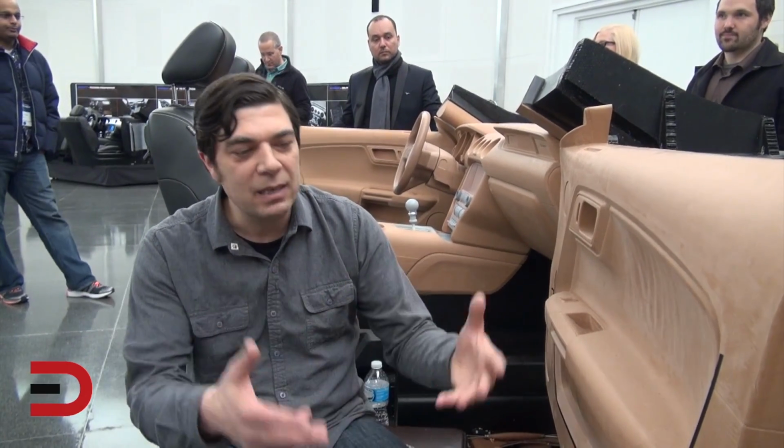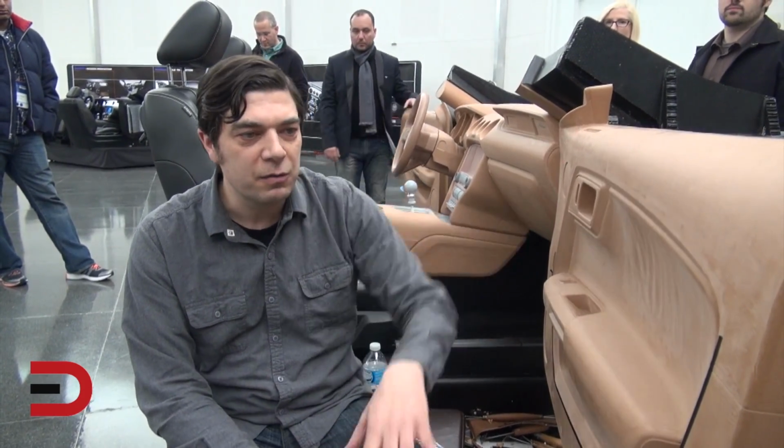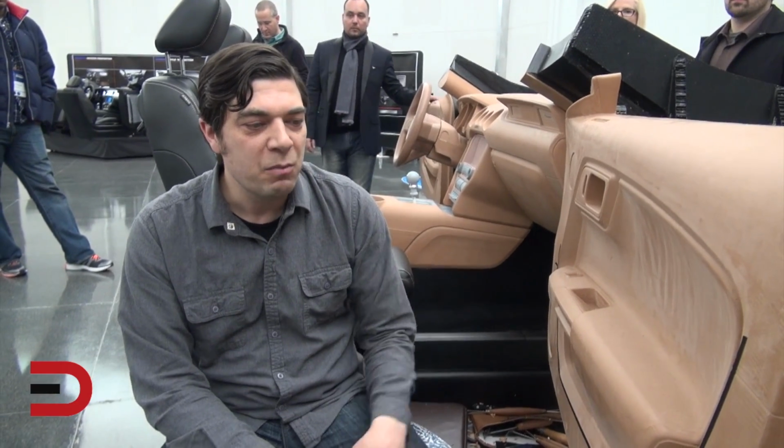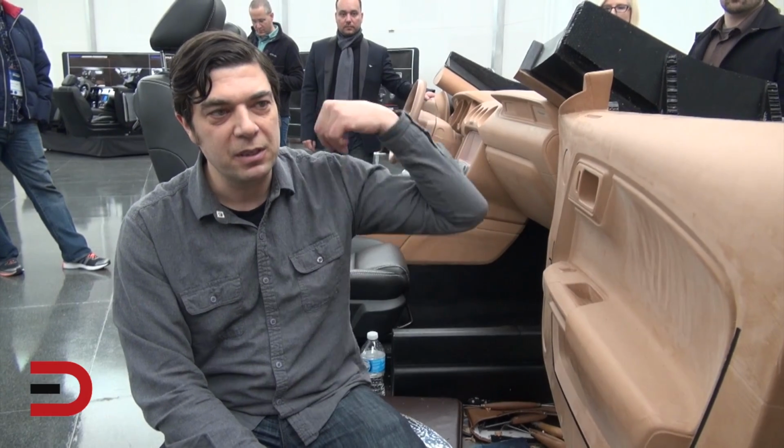So we always document those changes, and then we keep refining until we get to an end point where we're happy with the design and all the surfaces are correct. And then we start wrapping parts with latex material, which you'll see over there.